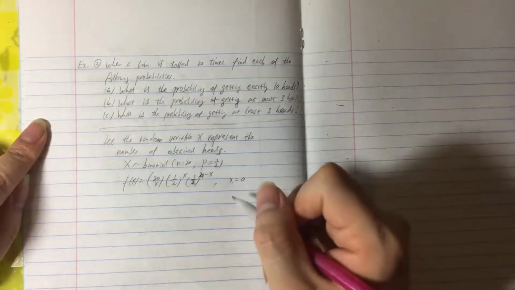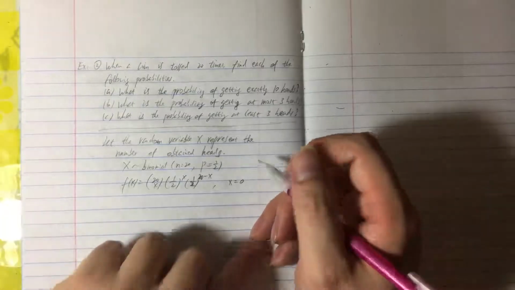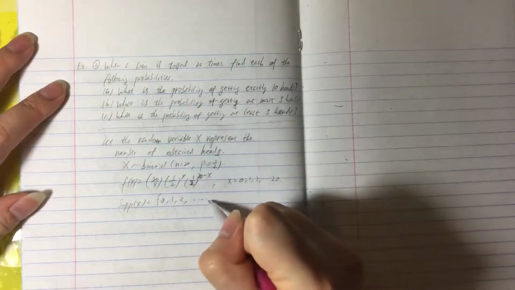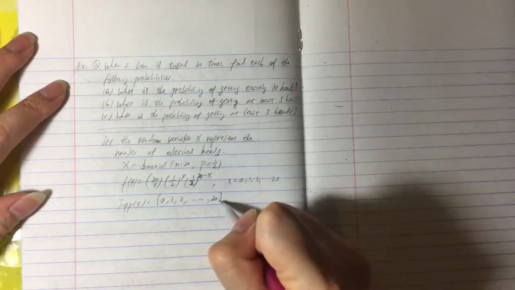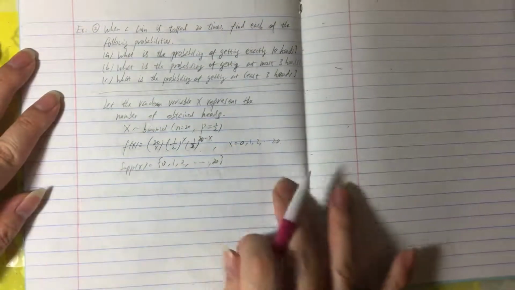When we flip 20 coins, we may get 0, 1, 2, 3, up to at most 20 heads. So the support of X is the set 0, 1, 2, up to 20. It's the support of X, the set of all possible values of X. Next, based on this, answer the questions.